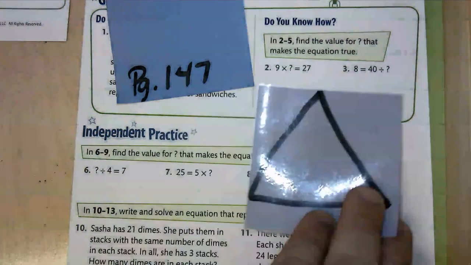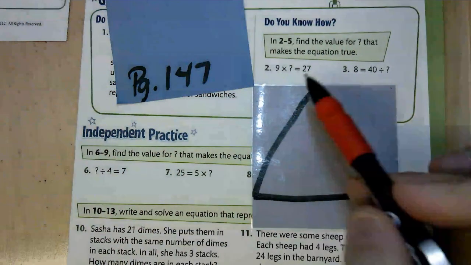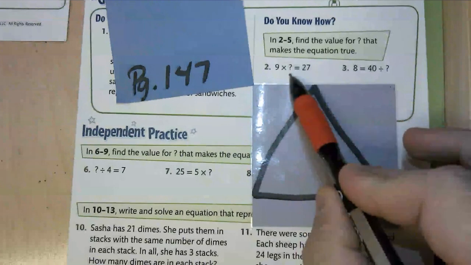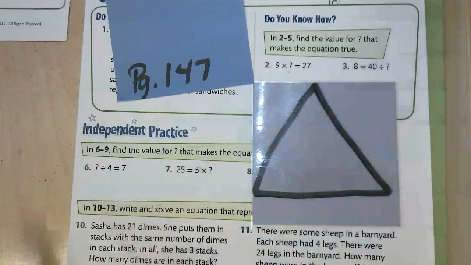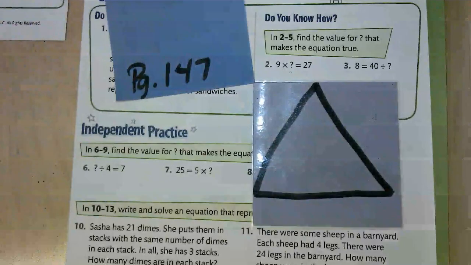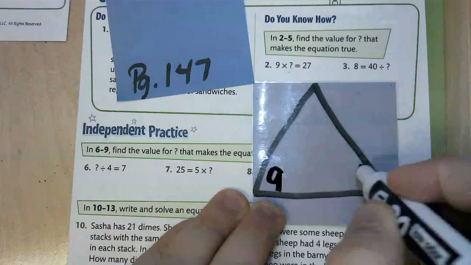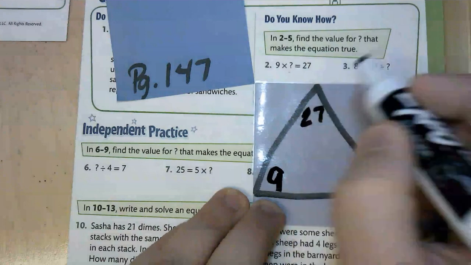So for number 2, all right, number 2 is 9 times, and we already said this question mark is an unknown. So 9 times, and I like to just say something, is equal to 27. Well, if this is a multiplication problem, my 2 factors will go down here. So 9 and then a question mark. And up at the top, I'm going to put my 27.